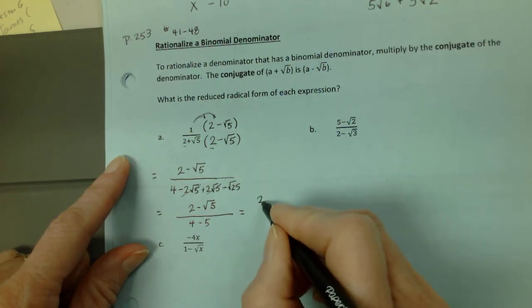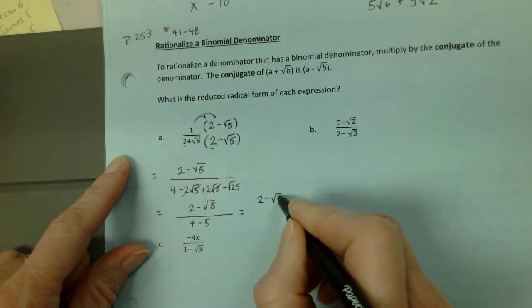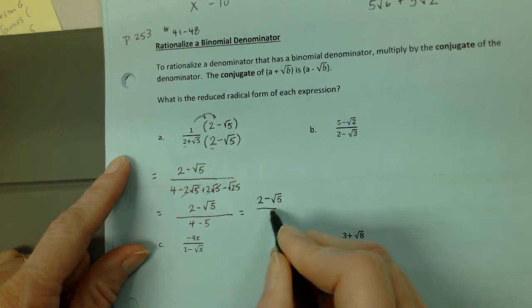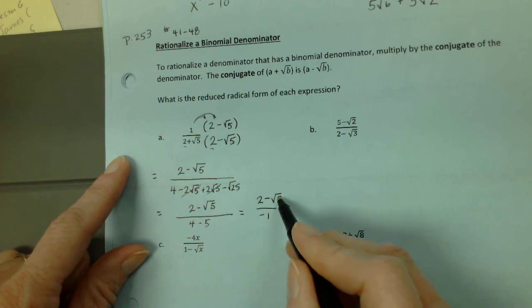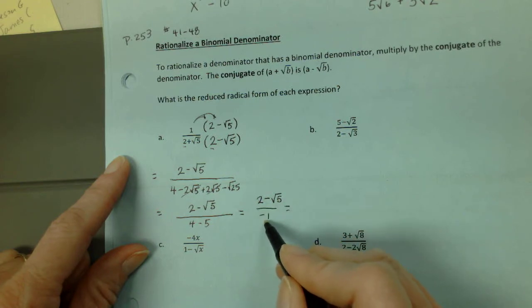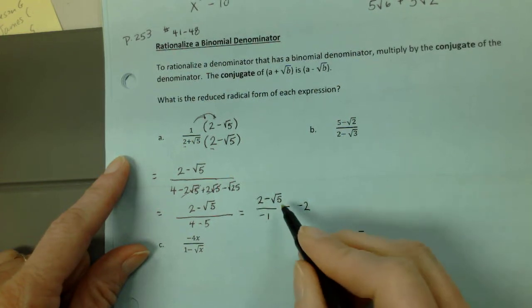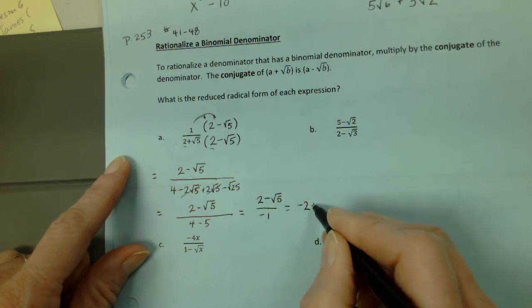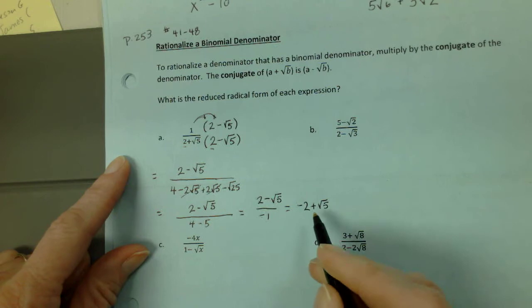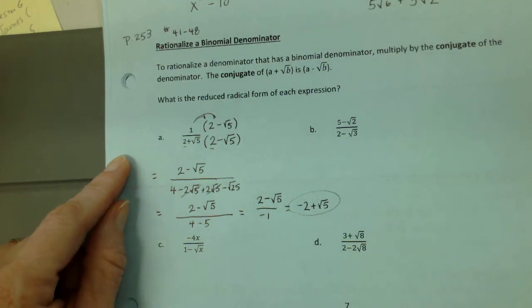I'm going to take this another step because I know that 4 minus 5 equals a negative 1. And then my last step, I'm just going to divide these pieces by a negative 1. 2 divided by a negative 1 is going to become a negative 2. And a negative square root of 5 divided by a negative 1 will become a positive square root of 5. And I'm done. That's my answer simplified.